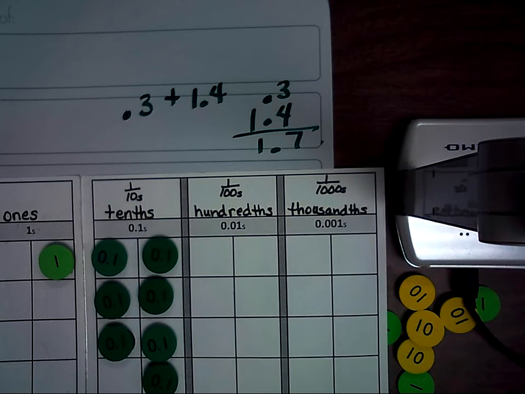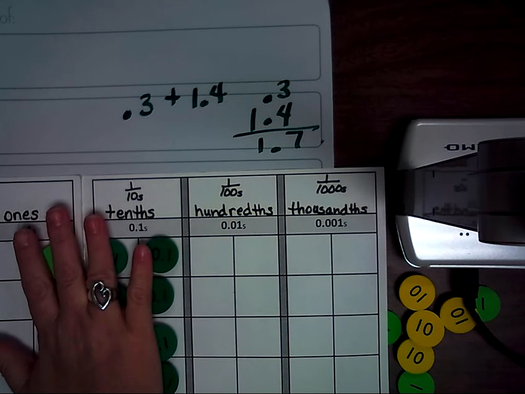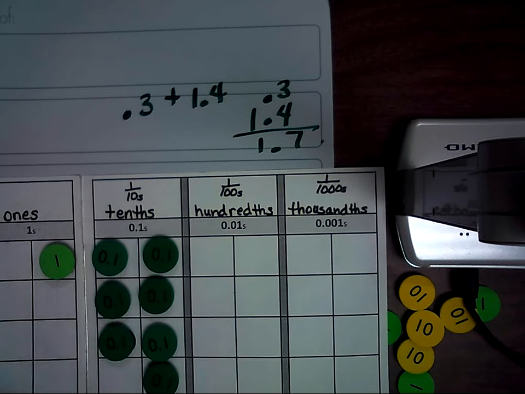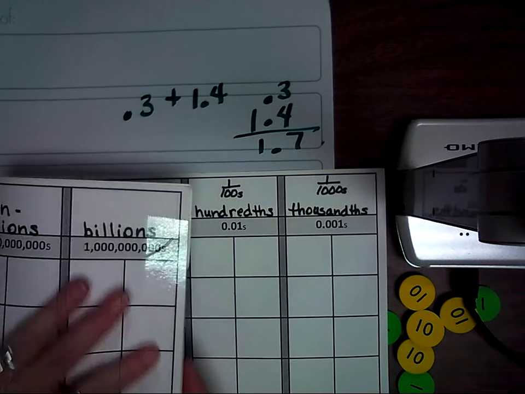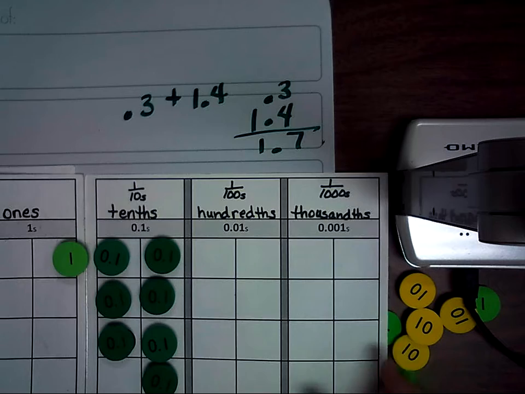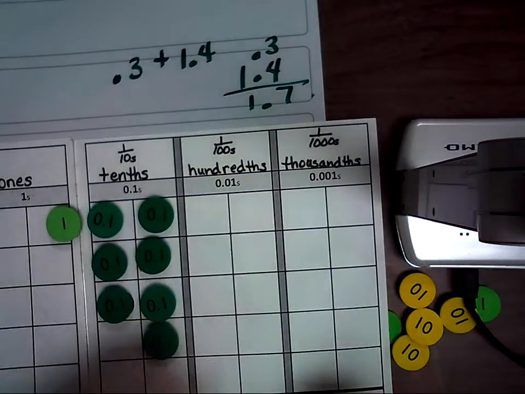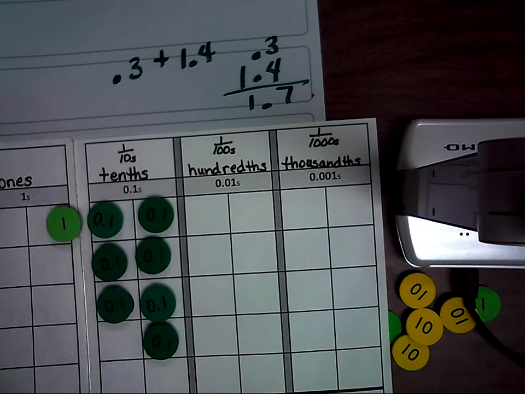So that is how you can use place value discs to teach addition, and you can do that all the way up. I've even had kids going all the way up to the millions and billions because my chart unfolds all the way up, and it takes one whole time at a teacher table to do one problem, but we did it. We regrouped and regrouped and regrouped and regrouped all the way over, and it's actually quite fabulous.